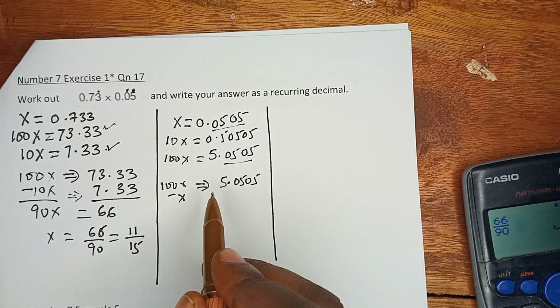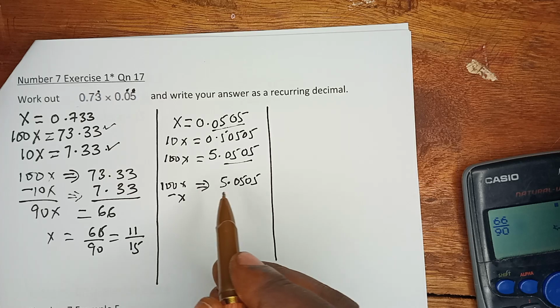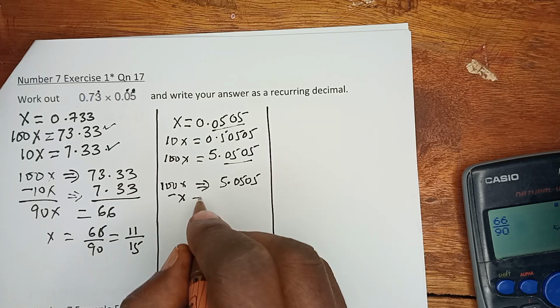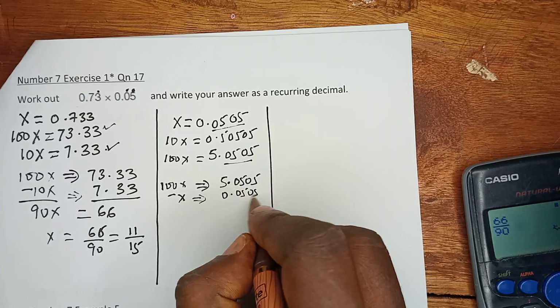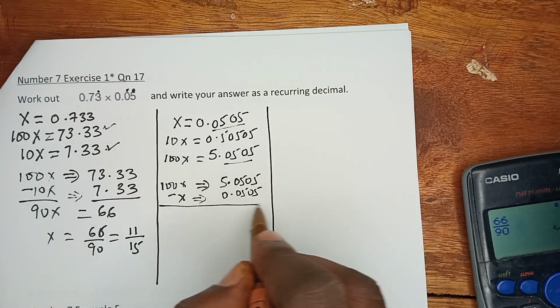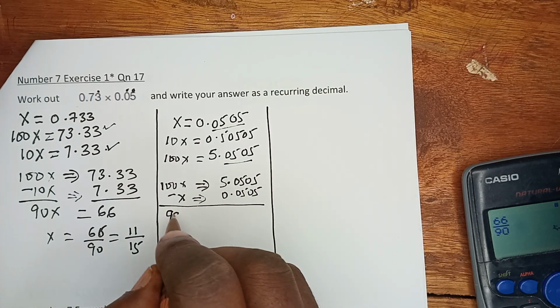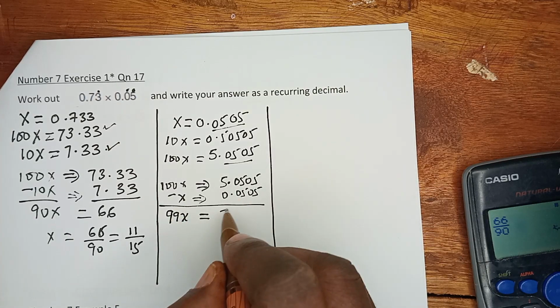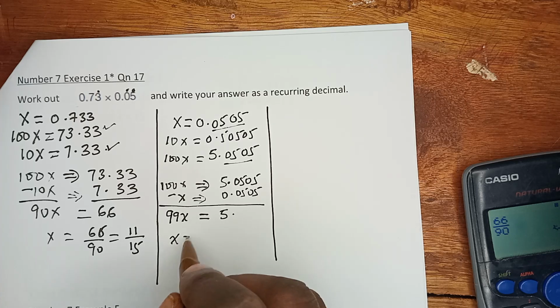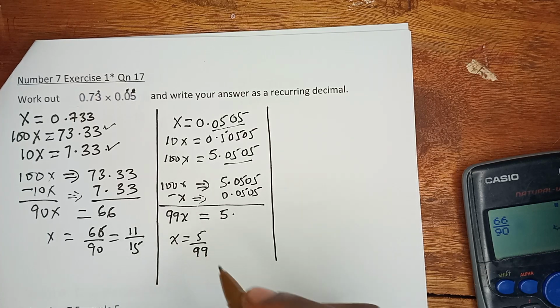It's actually equal to 5.0505 and so on. Subtracting x, which is 0.0505, we have 99x, which equals just 5, and x is 5 out of 99.